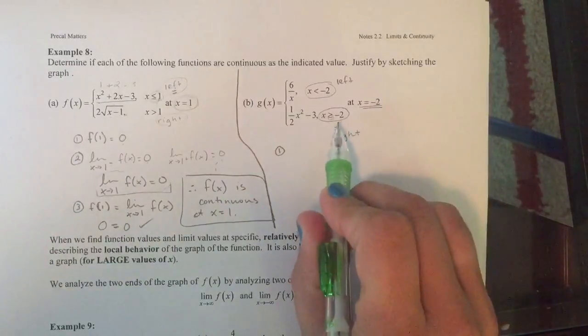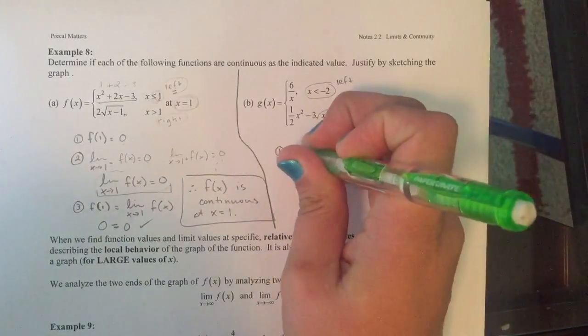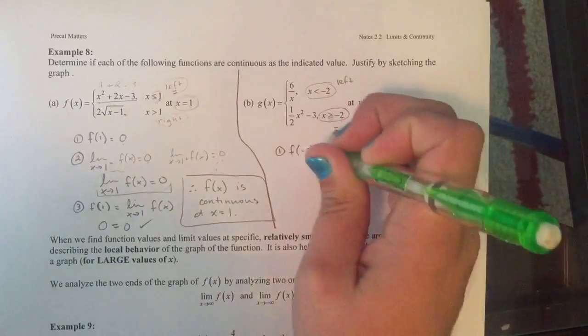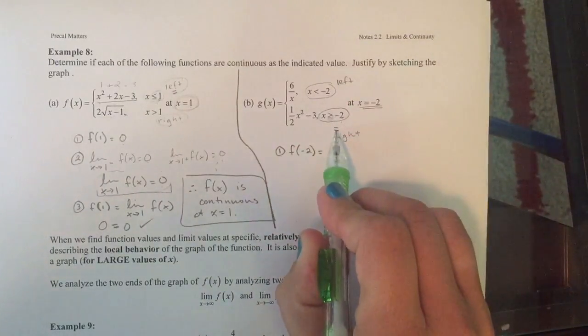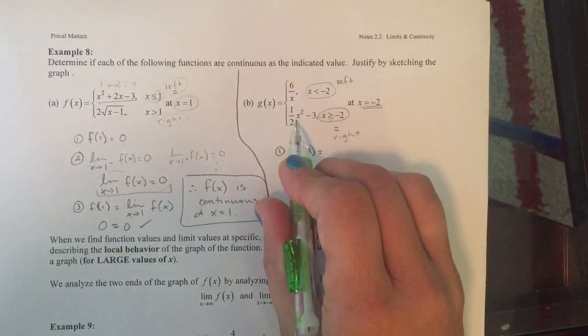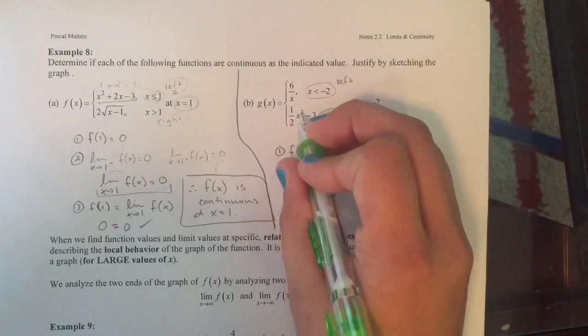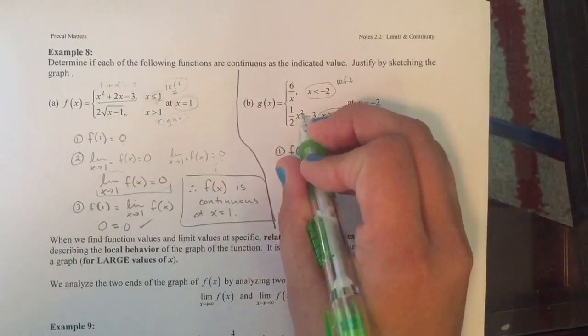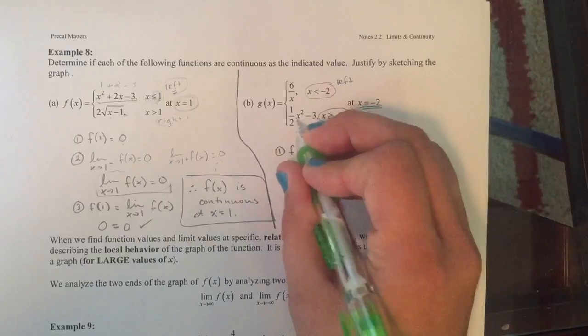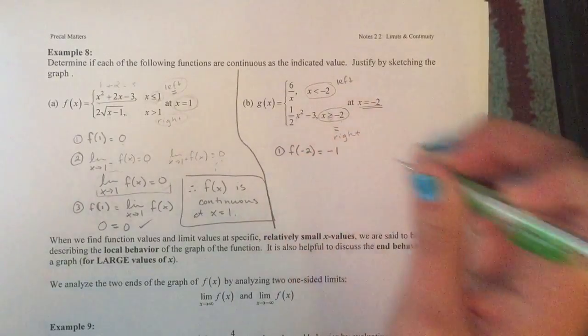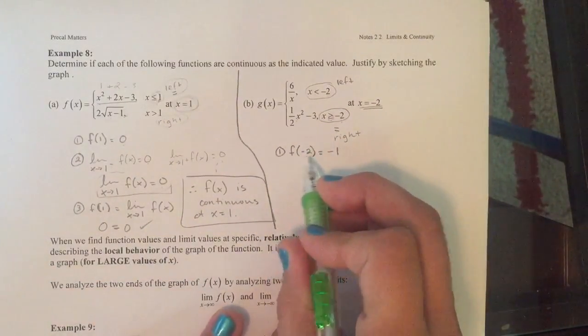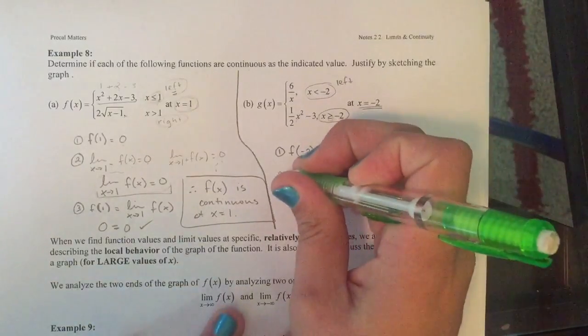X at negative 2 is going to be, this is the equal one, so f of negative 2 should be the one that's equal. So if I plug negative 2 into this, this is 1/2 of -2 squared. -2 squared is 4. Half of that is 2. 2 minus 3 is -1. Okay, so f of -2 is -1.